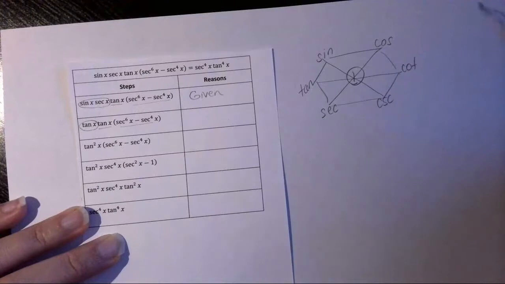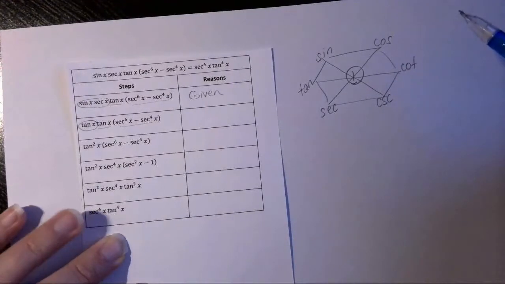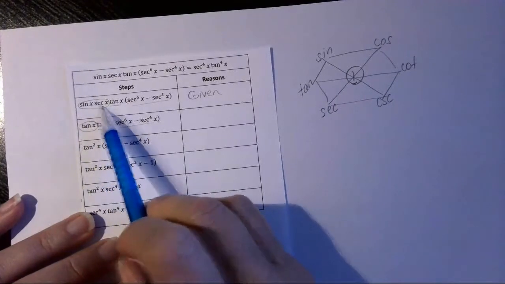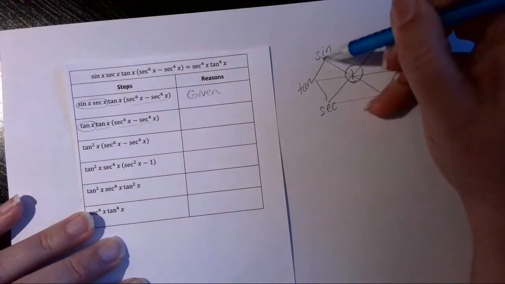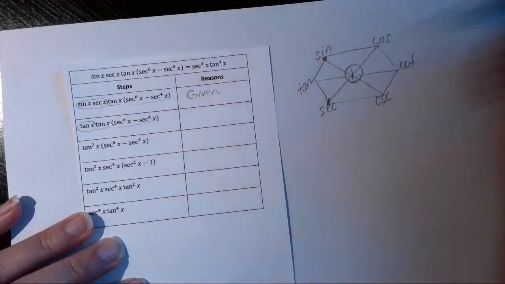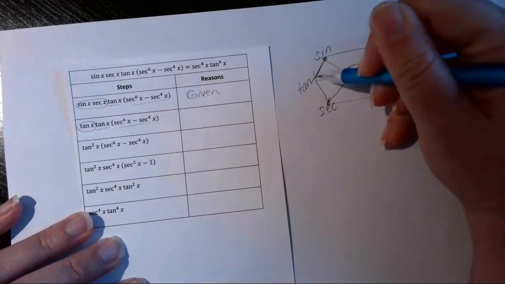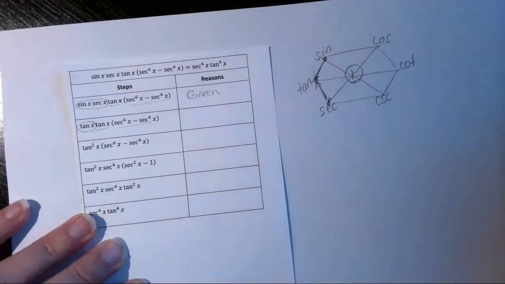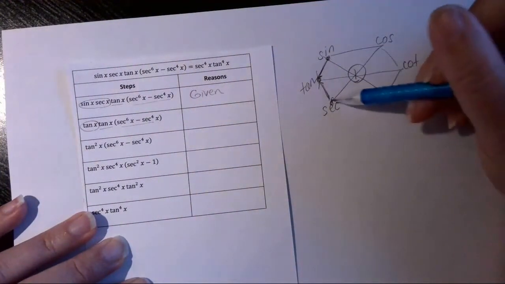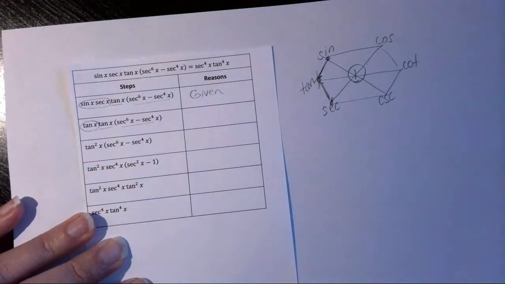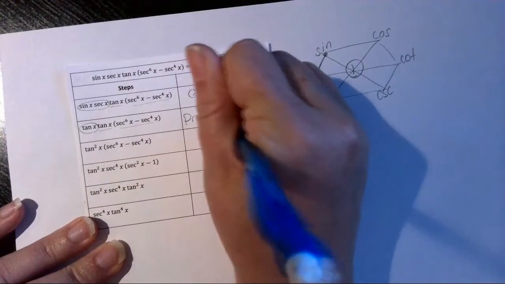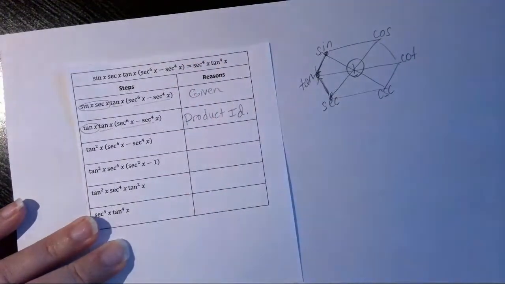So the vertex to the right and left of any other vertex, that product forms the middle. So I'm looking at sine and secant. So here's my sine, here's my secant, and right in the middle of those two, sine and secant, is tangent. And so that's correct. Sine times secant equals tangent. That's a product identity. So that'll be our reason for line 2, product identity.